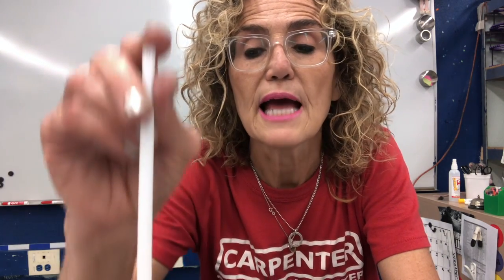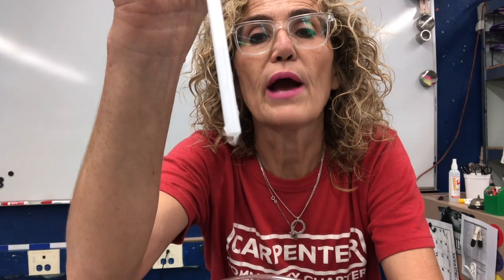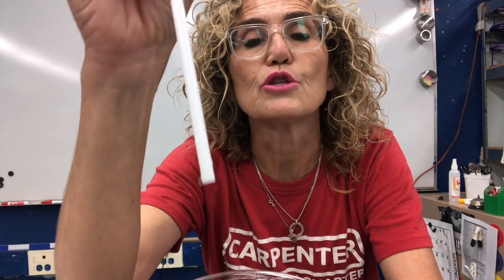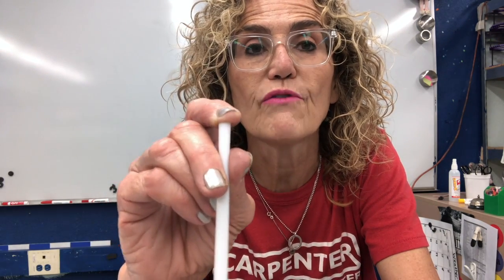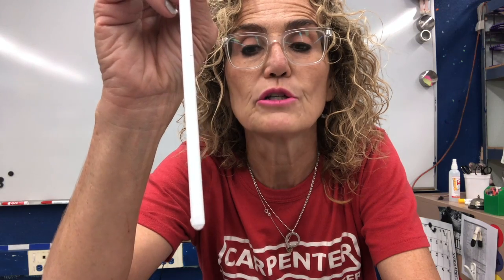Actually, put it in like this, put your finger over the end, and now you have water up in the straw, okay? So open the end, put the straw in, put the top over, and you've got water trapped up there.